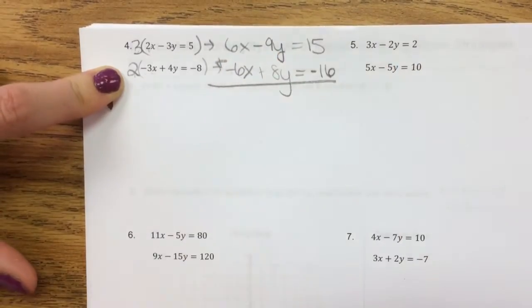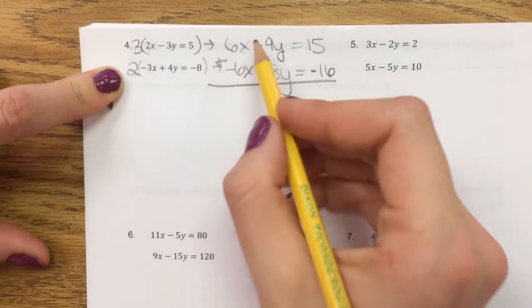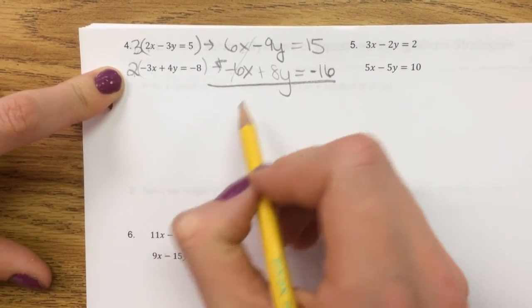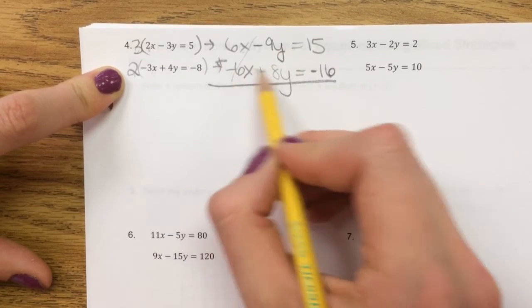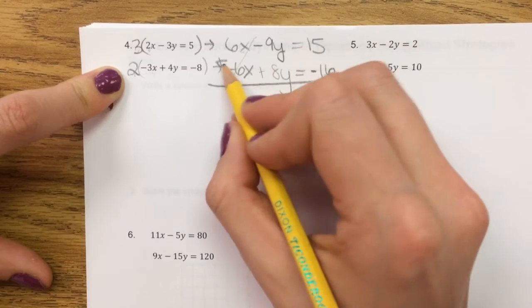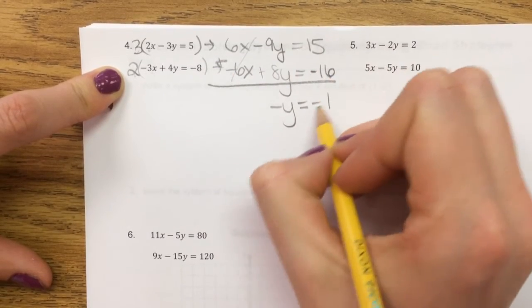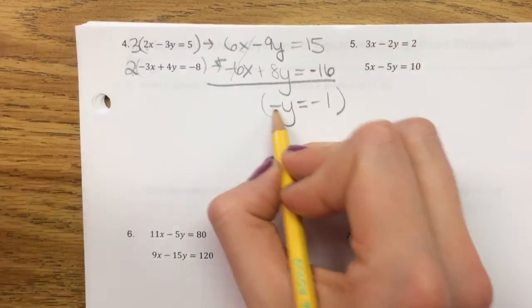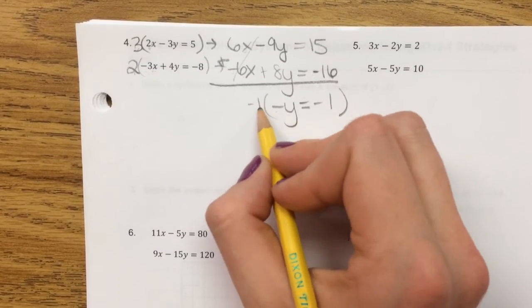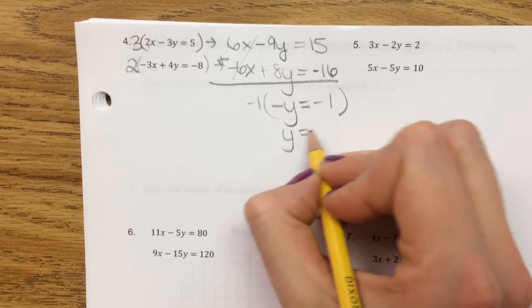Now for elimination, I add these equations together. 6x minus 6x, 0x, that's exactly what I wanted. And then we have negative 9y plus 8y is a negative y equals 15 plus negative 16, which is negative 1. I don't want to know what negative y is, I want to know what positive y is. So I'm going to multiply everything by negative 1. So y equals 1.